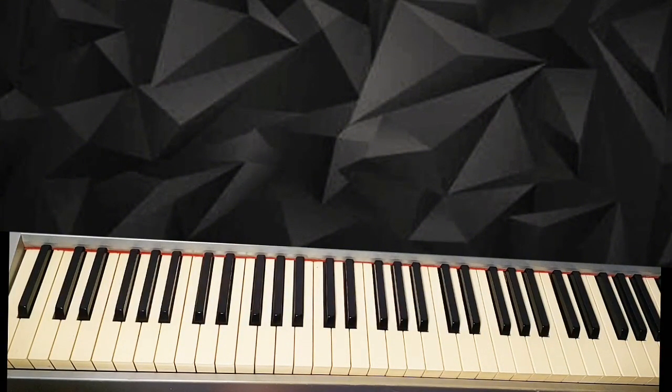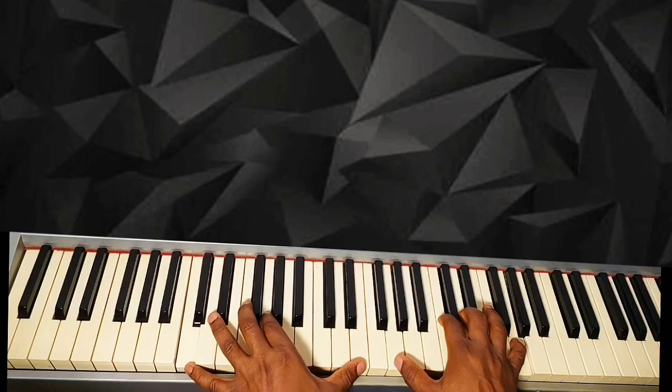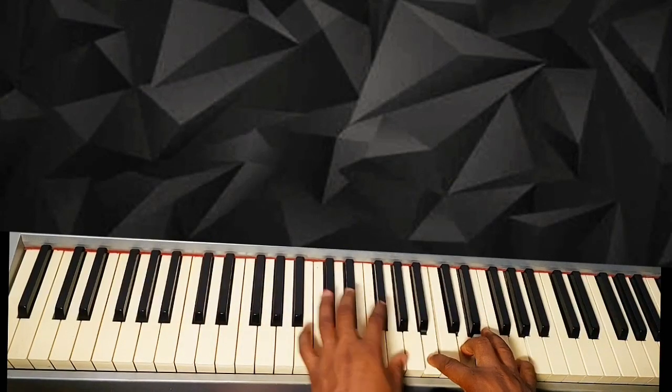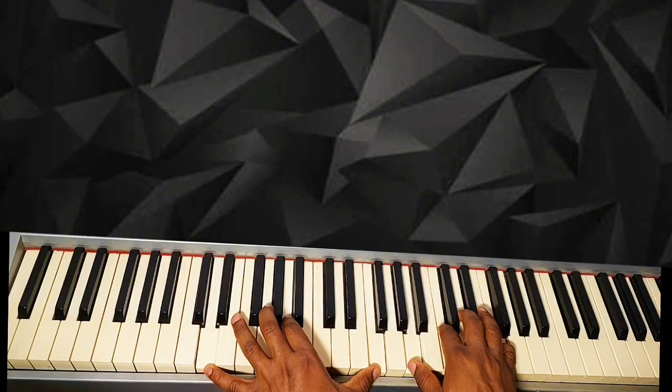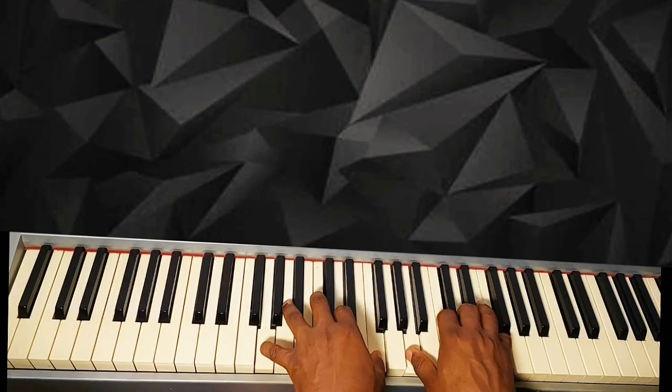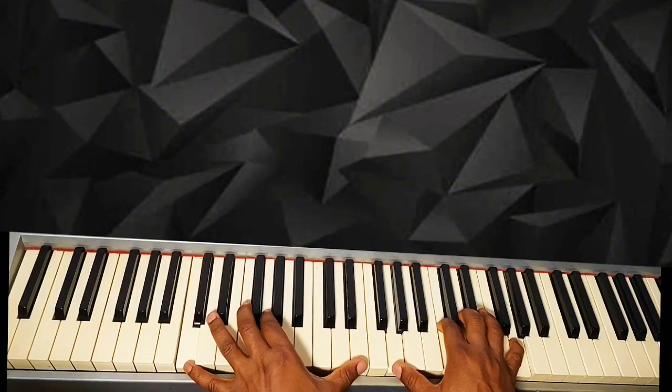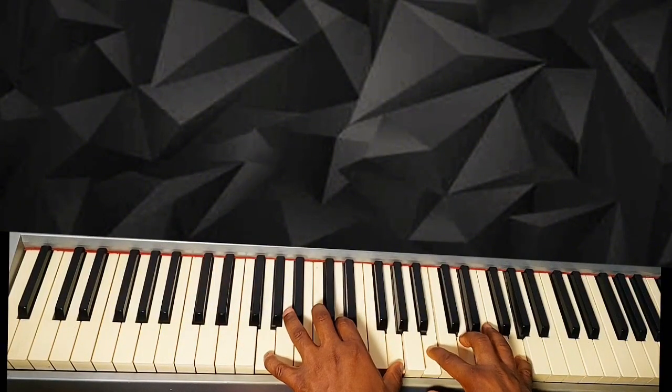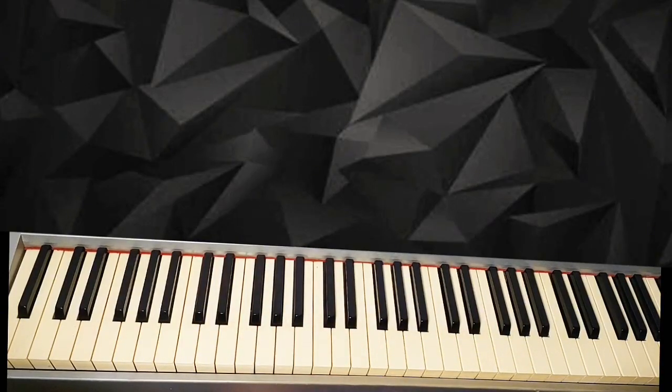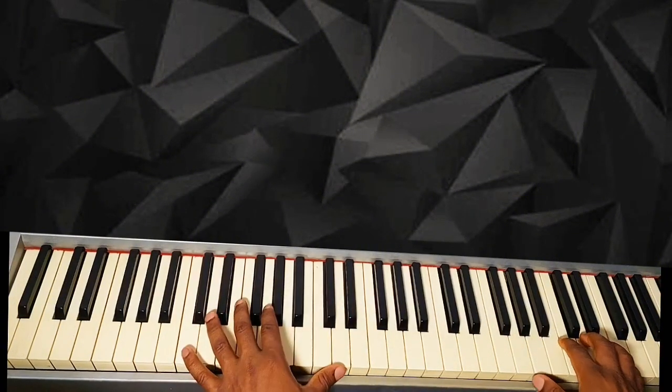So we'll be using the song example Emailer by Nathaniel Bassey. It's actually a Nigerian song in the local dialect, so it's a worship song. You can check it online. This part there, that's where we're going to. So the first part of it is this. Let me play it.